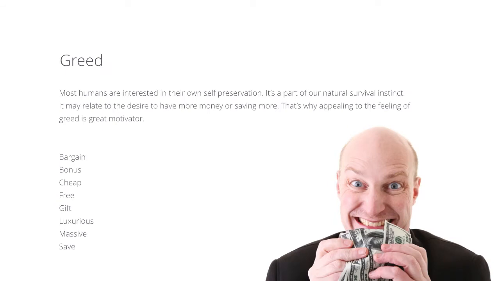Let's look at greed. Most humans are interested in their own self-preservation. It's part of our natural survival instinct. In this context, it can relate to the desire to have more money or saving more. That's why appealing to the feeling of greed is a great motivator. So when you use words like bargain, bonus, cheap, free, gift, luxurious, massive, and save, you can arouse those feelings of greed and really get people to take action.